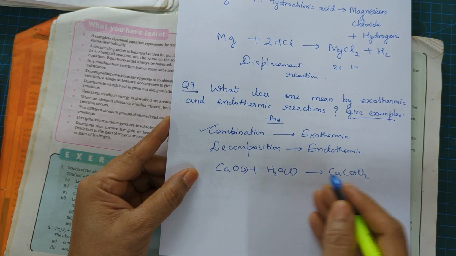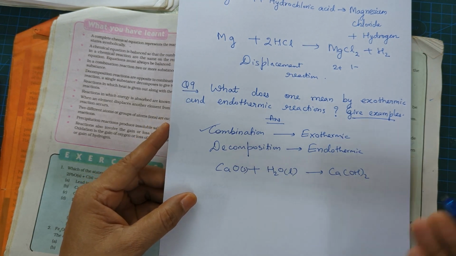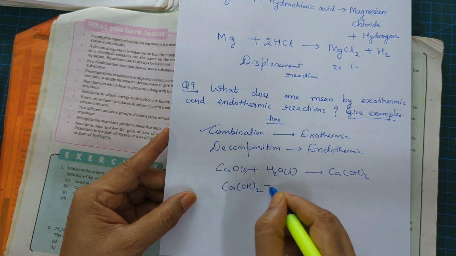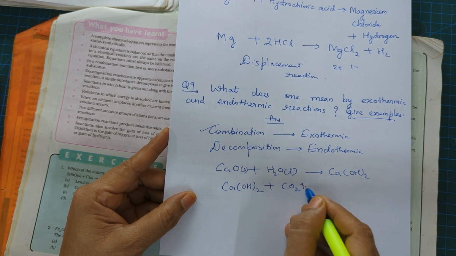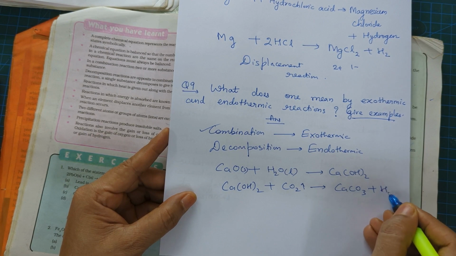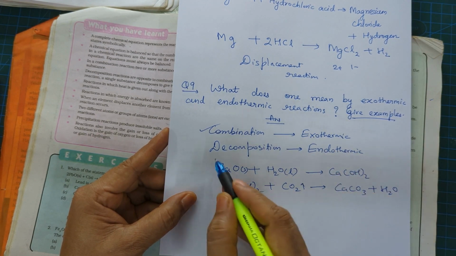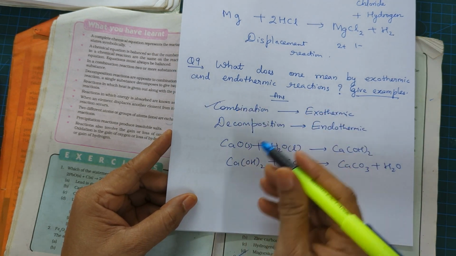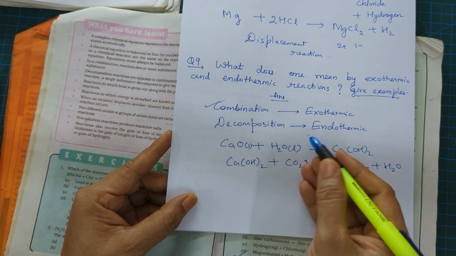Whenever you write this, it is a combination reaction, but complete the reaction. So this calcium hydroxide, on combination with carbon dioxide of the atmosphere, gives calcium carbonate and water. So this is an example of a combination reaction which is exothermic in nature. Example of an endothermic reaction: give an example of a decomposition reaction.